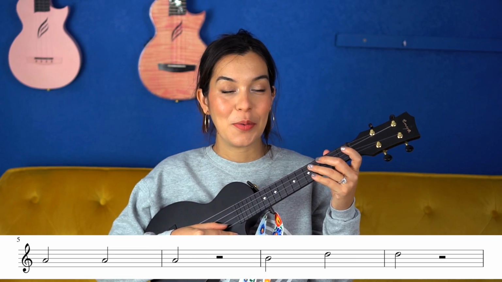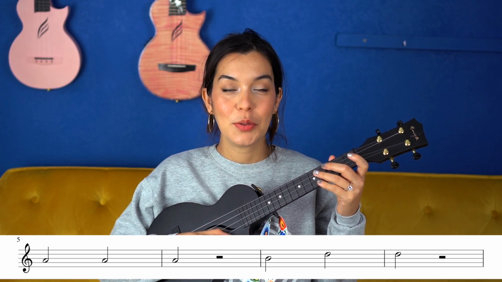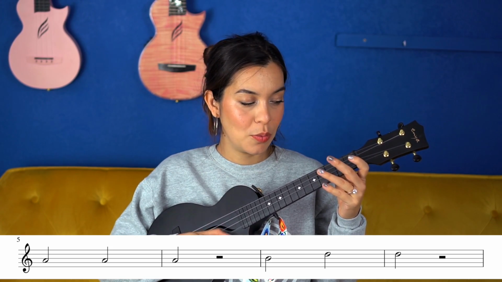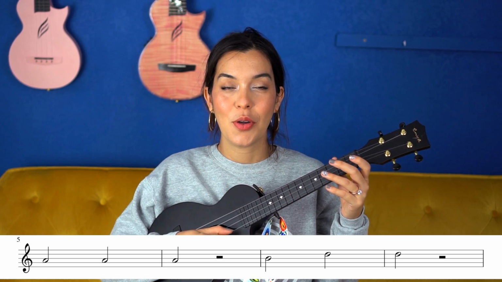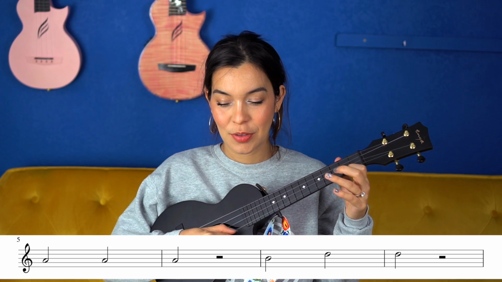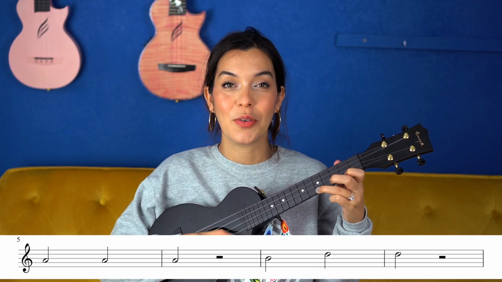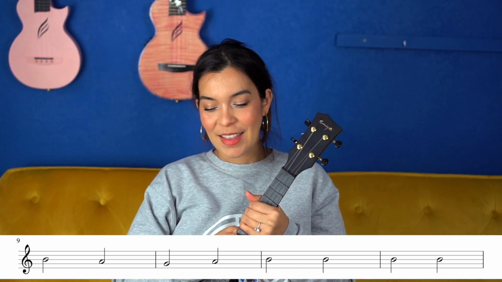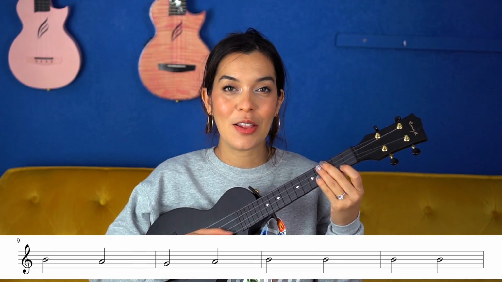Okay, so that is the first line of Mary Had a Little Lamb. Now let's tackle line 2. Here we go. 1, 2, 1, 2, line 2, go. 1, 2, 1, 2, rest, rest. Okay, that's line 2. Now let's do line 3. You can do this. It looks a lot like line 1.